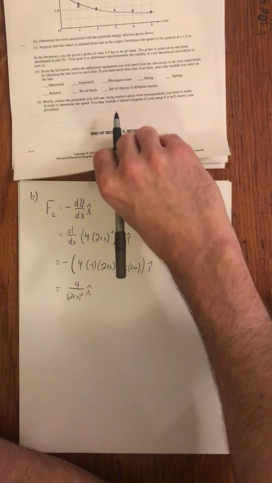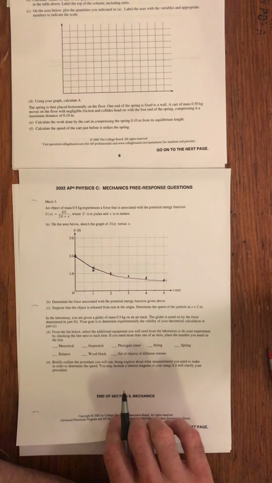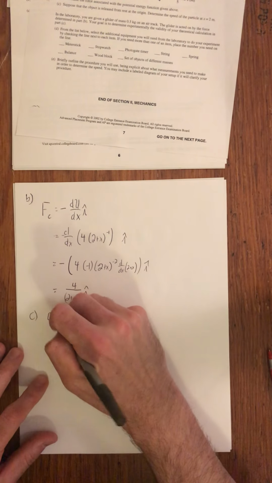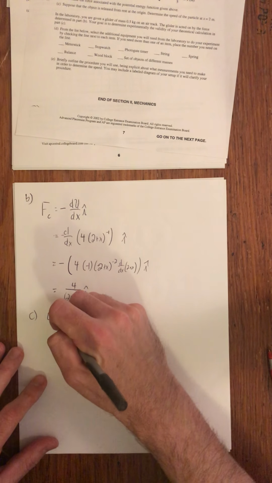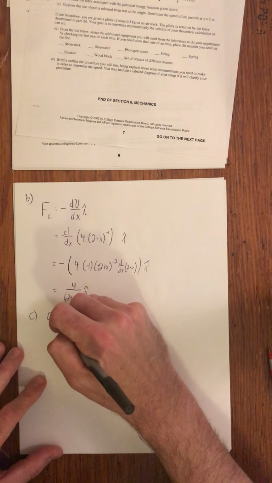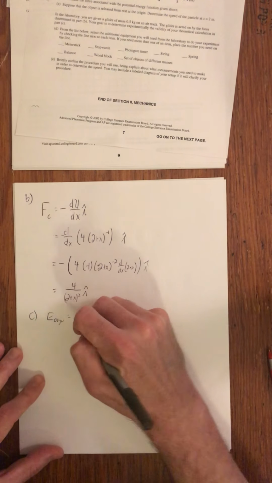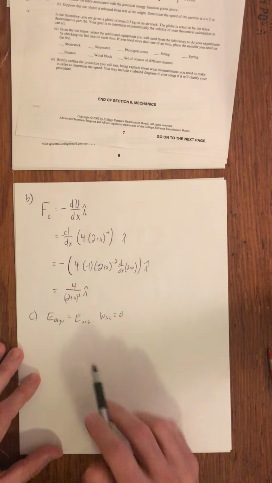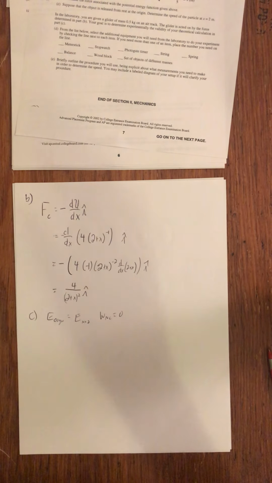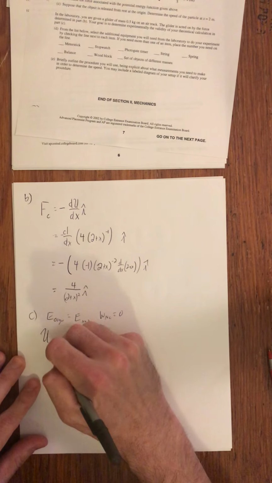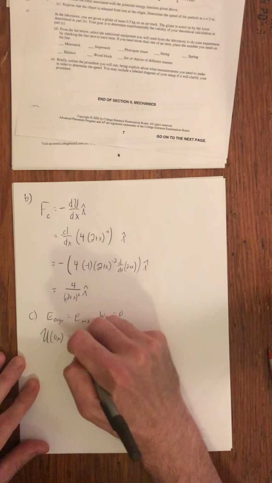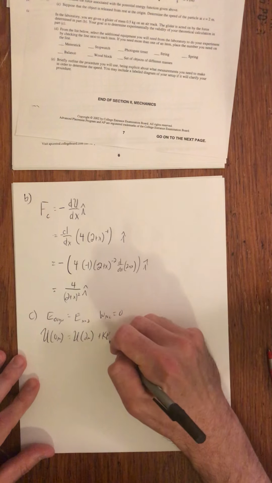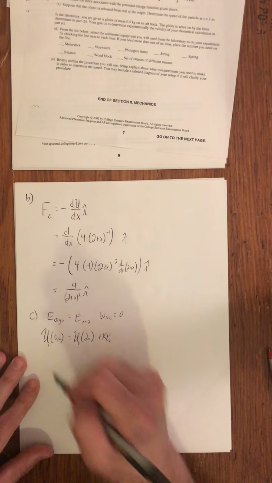All right, so next, what does it ask us to do? Suppose the object's released from rest, determine the speed of the particle at x equals 2. So in other words, this is conservation of energy. Released from rest at the origin, so the energy at the origin is equal to the energy at x equals 2. Work non-conservative is equal to 0. Start with the premise. So this is potential energy at 0 meters is equal to potential energy at 2 meters plus final kinetic energy. So that's our final, there's our initial.